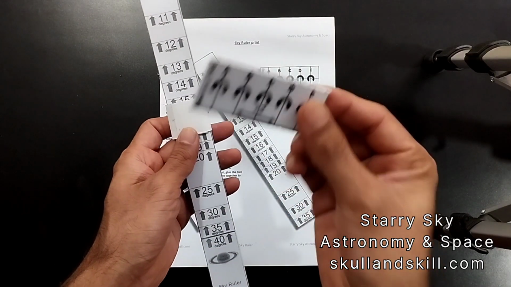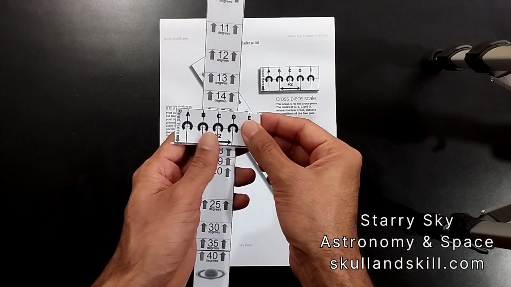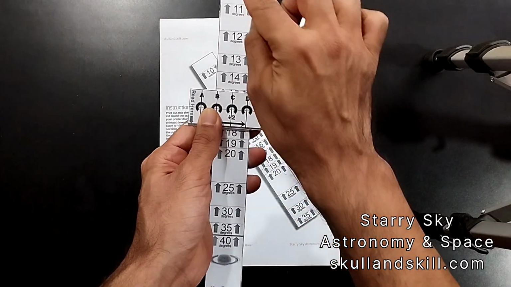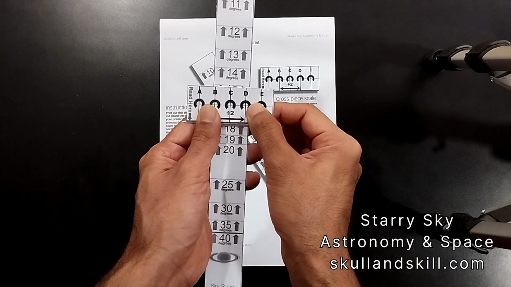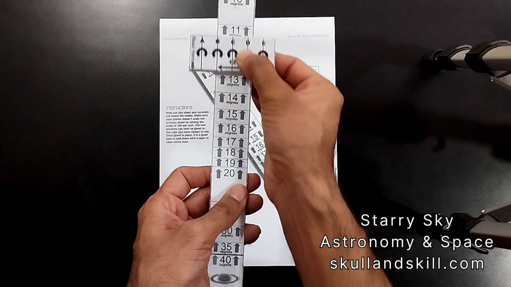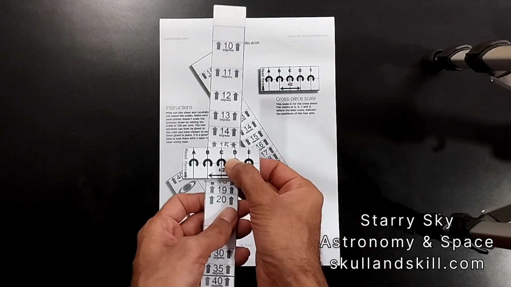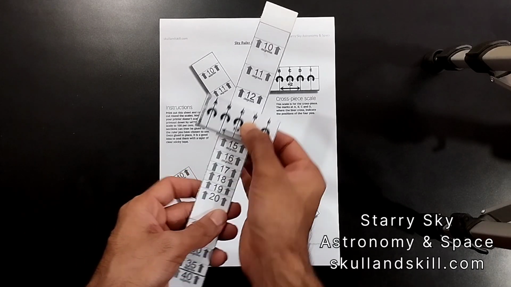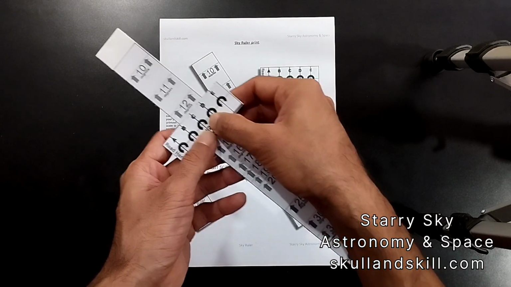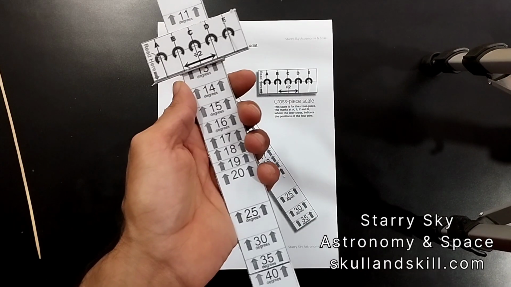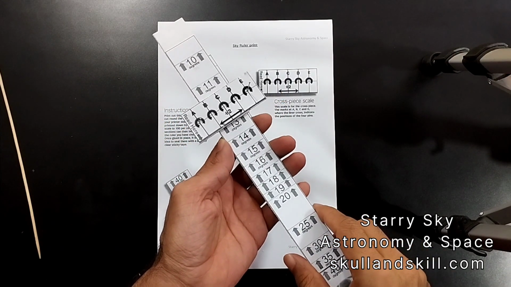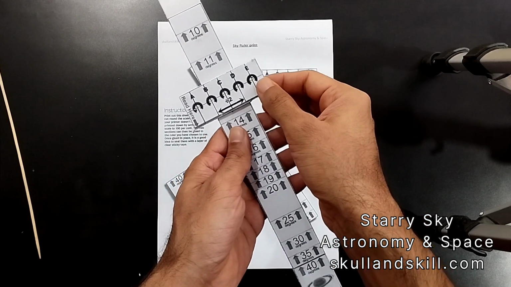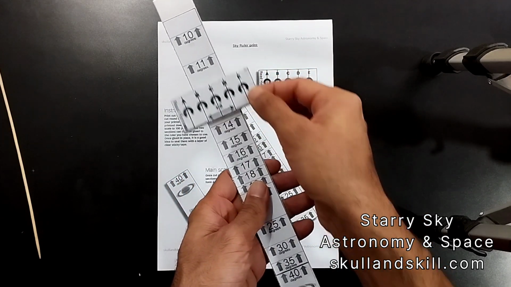Paste this cross piece on the slider such that this C, do you see this line on C? It should be at the center of the main scale, and paste it so that it can slide with the slider on the main scale. Let's see how it would look like after pasting it. This is how it would look like. Once we have pasted the cross piece on the slider, it is free to slide on the main scale.